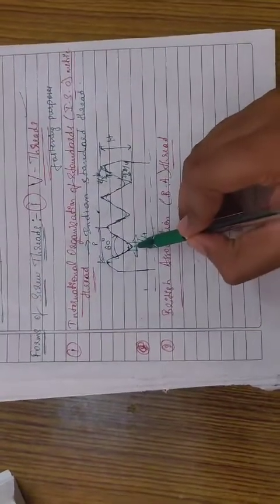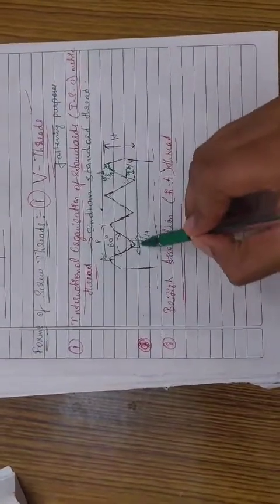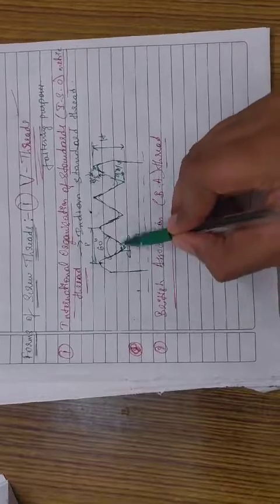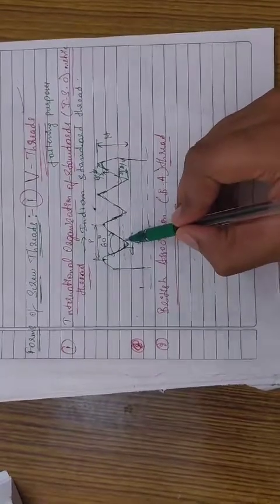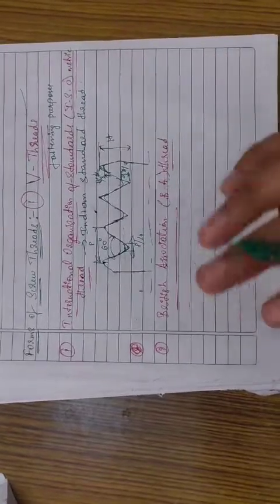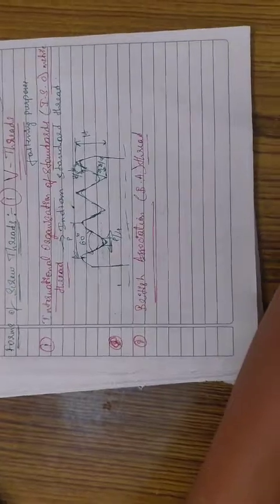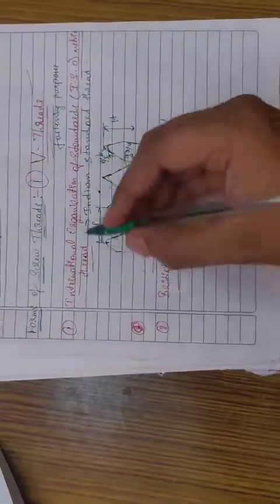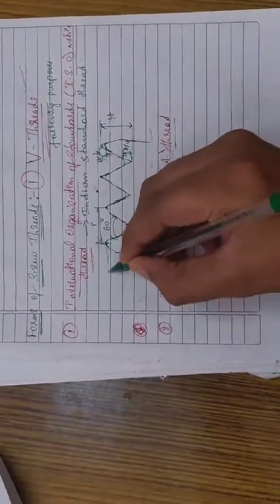In this one, the base of the equilateral triangle of the thread is equal to the pitch with the truncated crest. Here the equilateral triangle is truncated, it is cut. The pitch with a truncated crest is equal to the base of the equilateral triangle of the thread. And for the mathematical relationship, here we have to mention the major diameter.